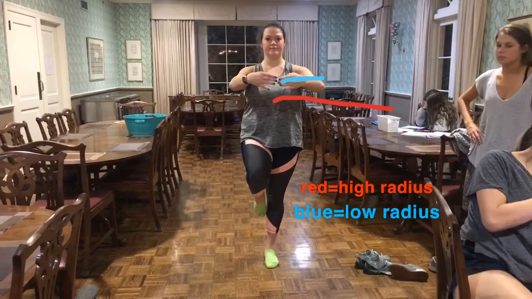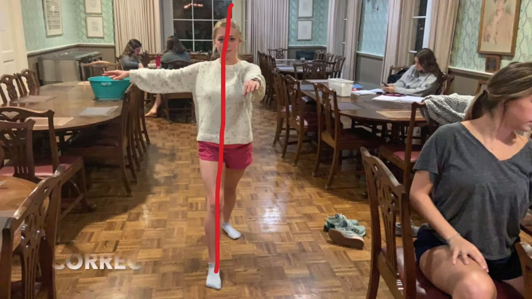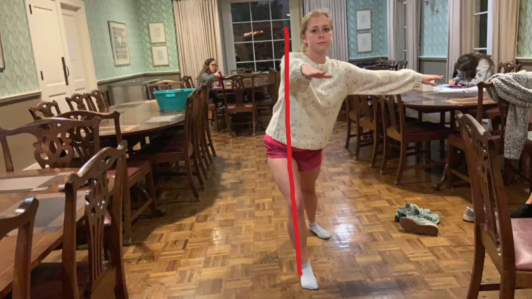Another rule that dance teachers enforce is that throughout the turn, the dancer's shoulders and hips must remain directly above the foot that the dancer is balancing on. This is due to the rotational stability required to remain upright and avoid falling.